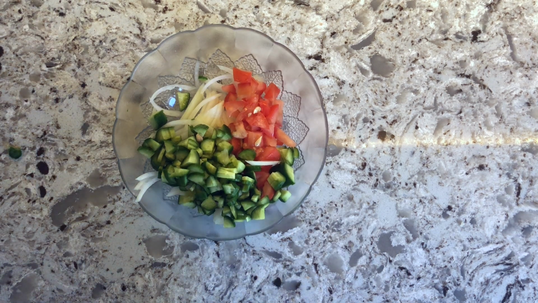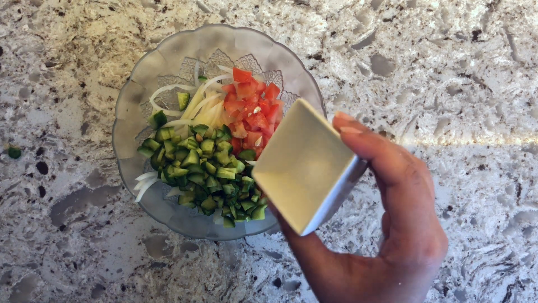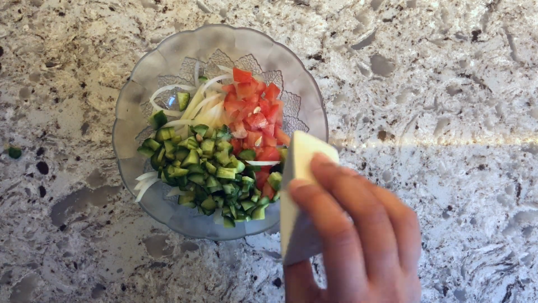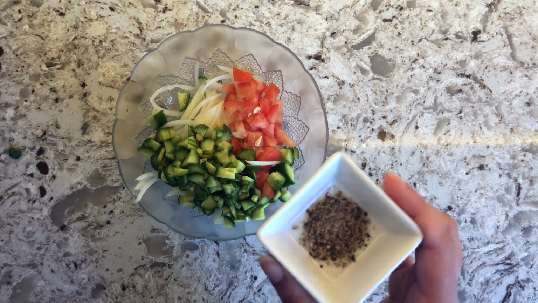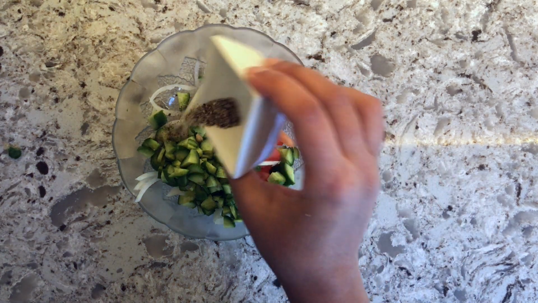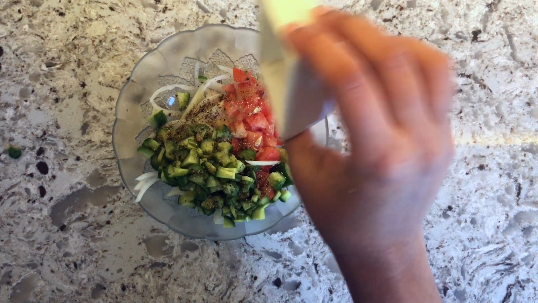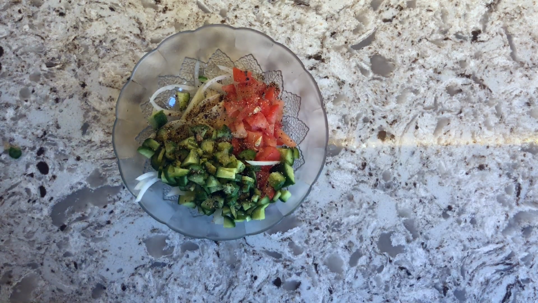You will add in 1/8 teaspoon of salt. Last, you will add in 1/2 teaspoon of black pepper. Now you will mix everything together.